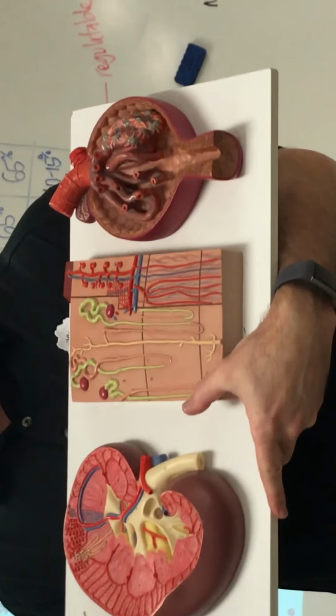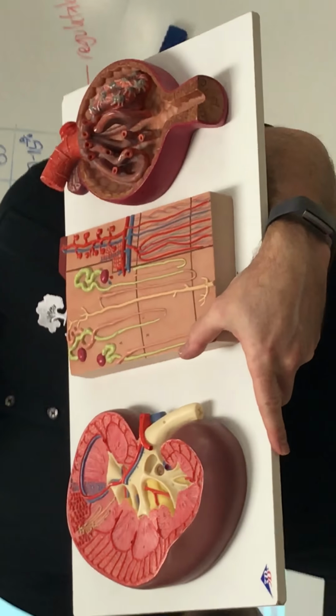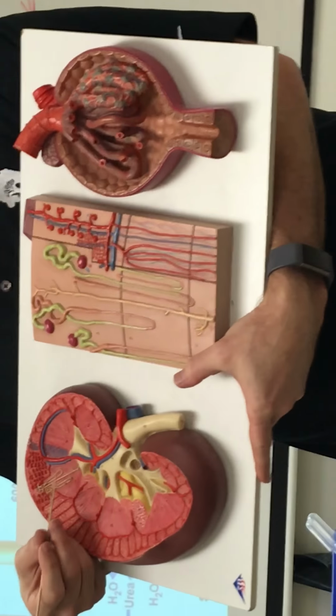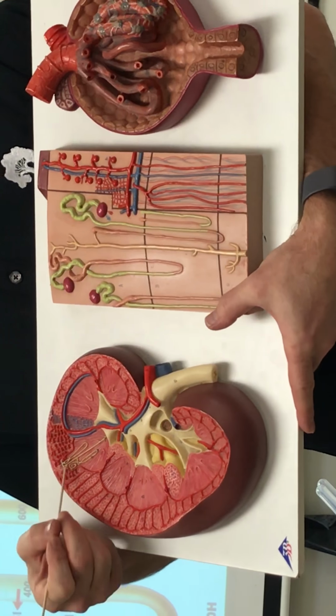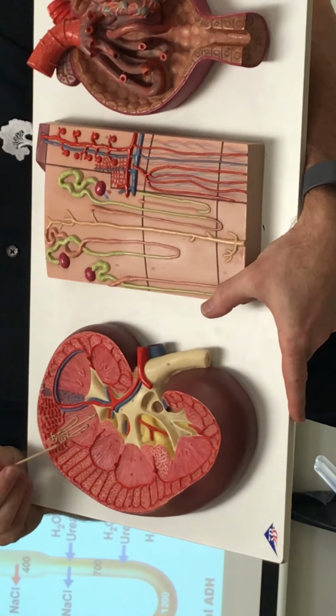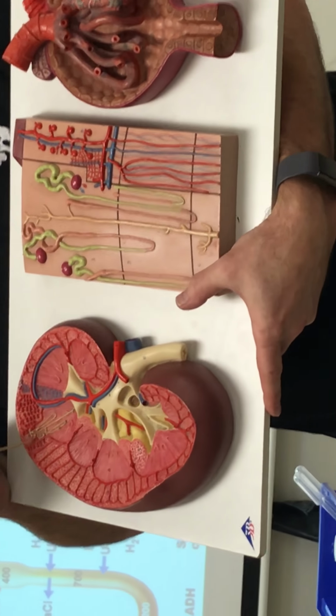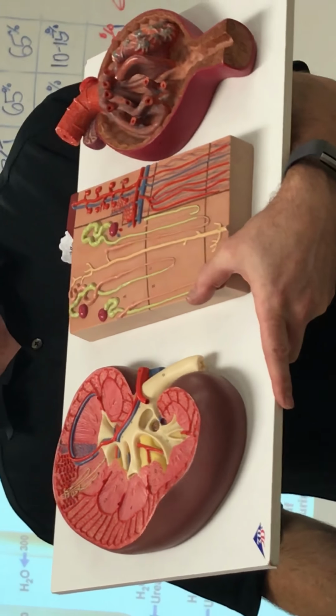This kidney model, here they're taking gross anatomy, superimposing a little microscopic anatomy. You could not see, with this level of detail, collecting ducts, loops, convoluted tubules, glomeruli, not without a microscope.